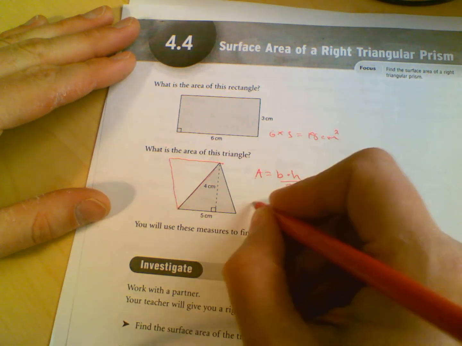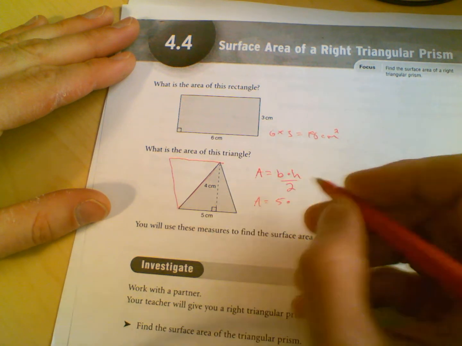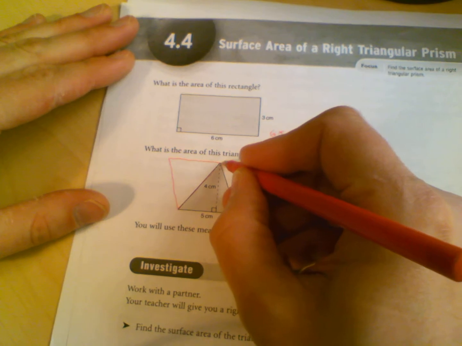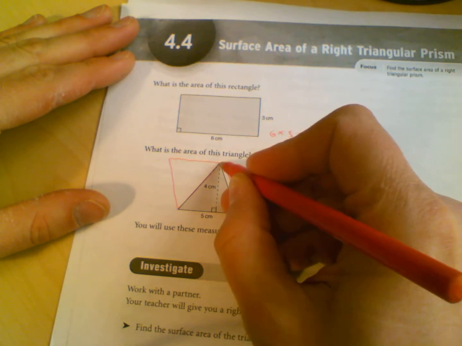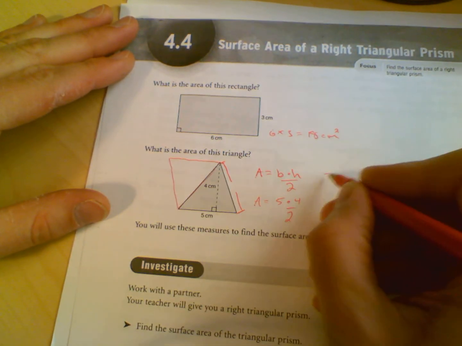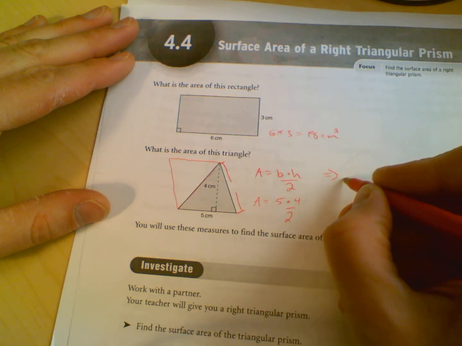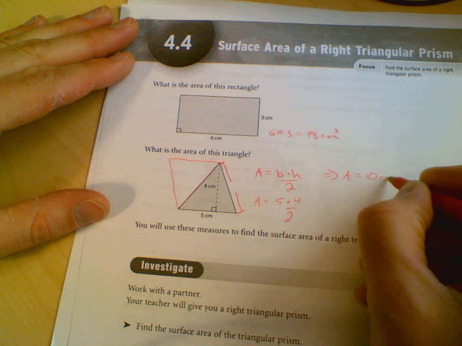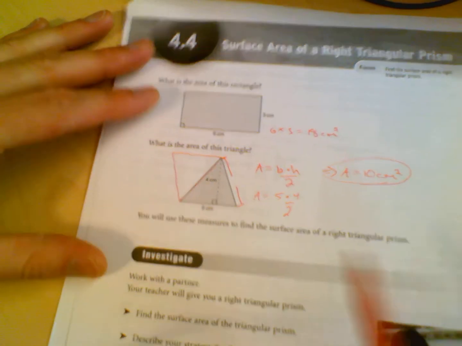So in this case, our base appears to be 5 centimeters times the height, which is 4 centimeters. Now note, we're not talking about how far it is from here to there. We're talking about how high off the ground that tip would be. And then that's divided by 2. So 5 times 4 is 20, divided by 2. So area equals 10 centimeters squared. And that is my final answer for that.